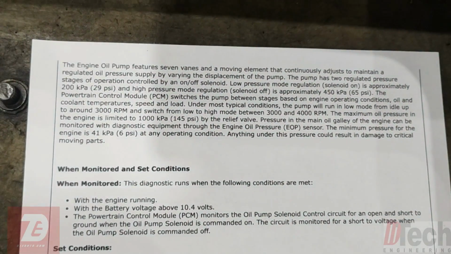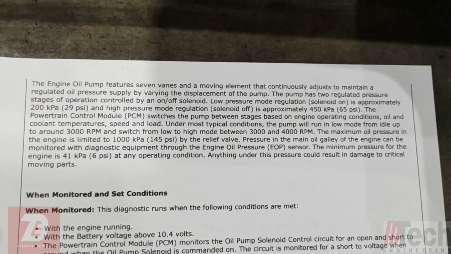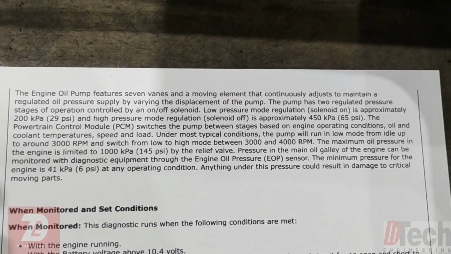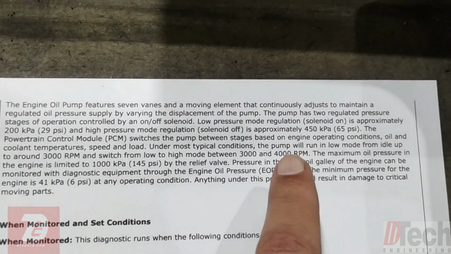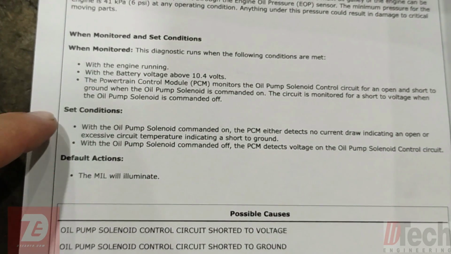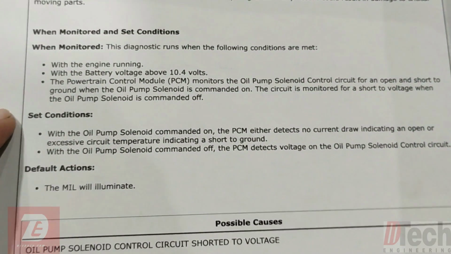It's telling you about the speeds and the demand based off of engine speed, that is, RPM, as you can see there. And I think the important literature here is this set conditions section.